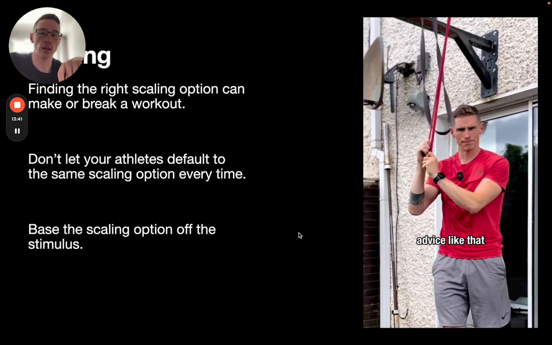All right, that all comes down to an individual basis, right? But recommending the stimulus and recommending the scaling option is always the way to go, rather than people just defaulting and letting them default. So have a think about what the idea and intention of the workout is. Is it to move fast? Is it to do big sets unbroken? Is it to make it really challenging with lighter loads? Whatever it is, you've got to find the scaling option that allows our athletes to find that, not just defaulting to the same scaling option.